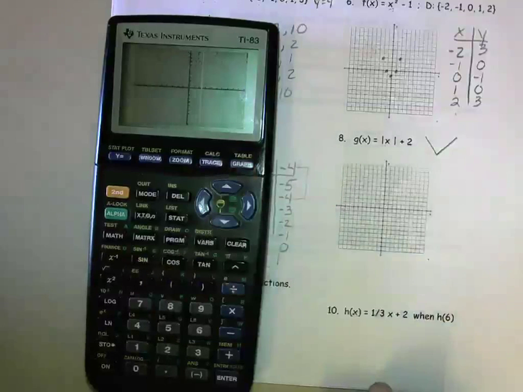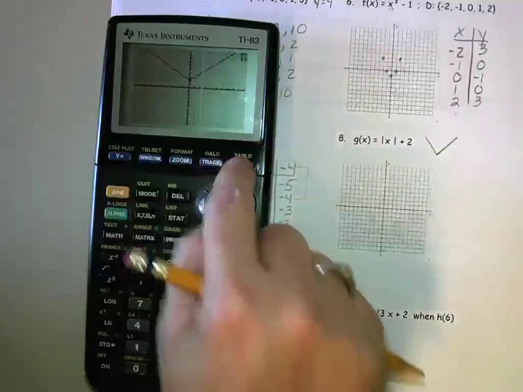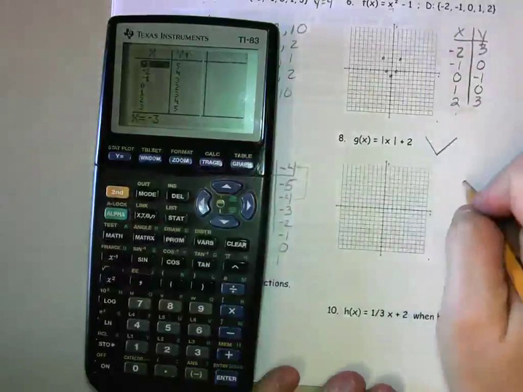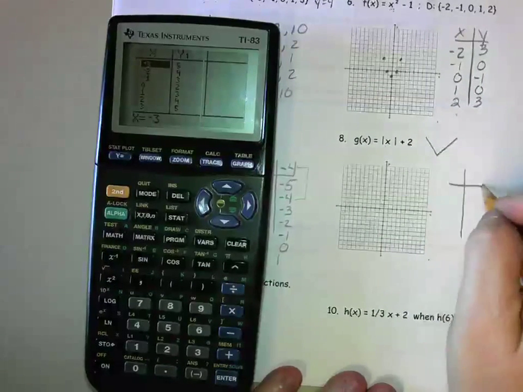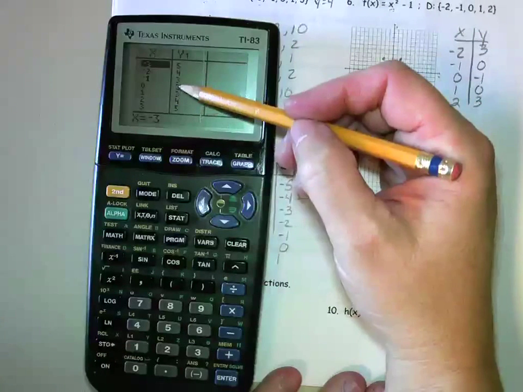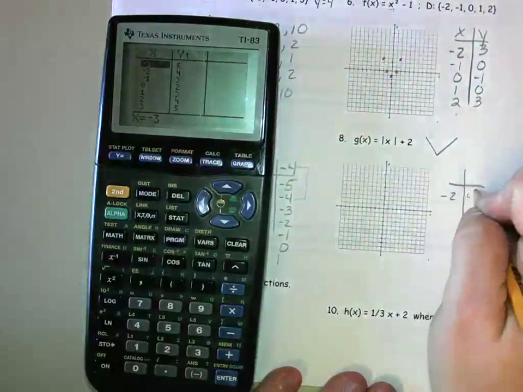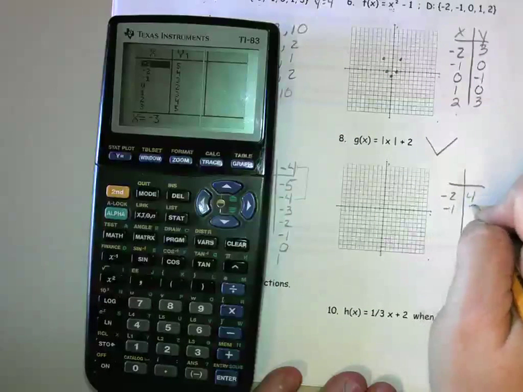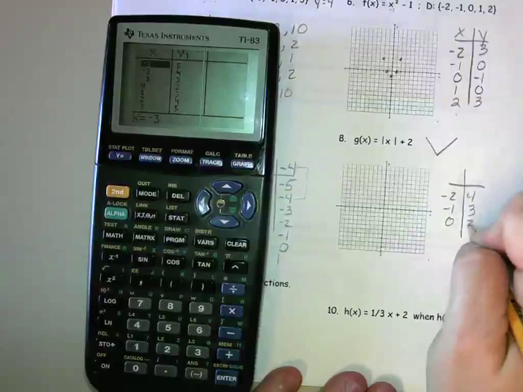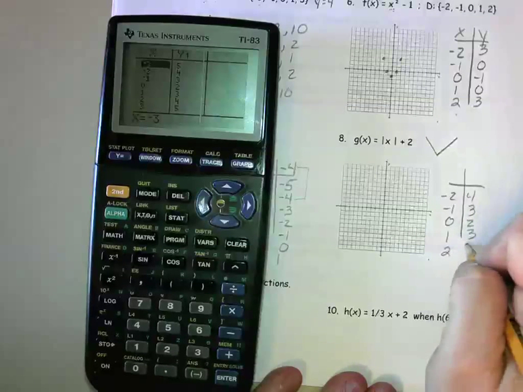If you hit graph, you can see the V-shaped, and then second table, and it will give us some values. You see right here, 0, 2 is kind of the lowest point. So I'm going to do negative 2, 4, negative 1, 3, 0, 2, 1, 3, and 2, 4.